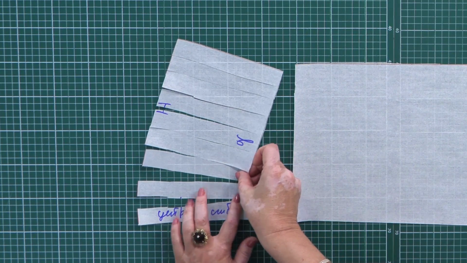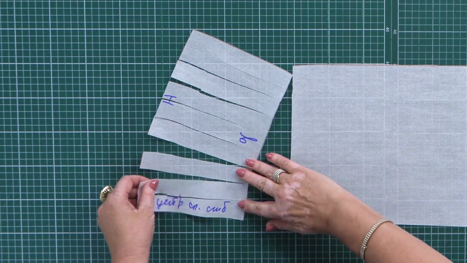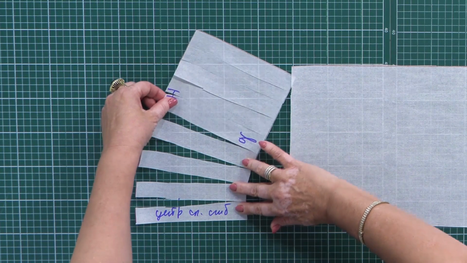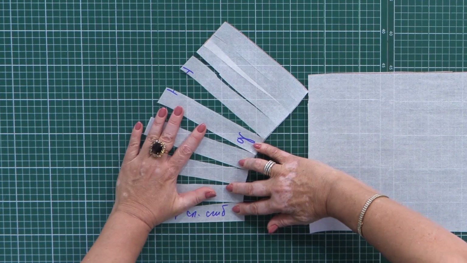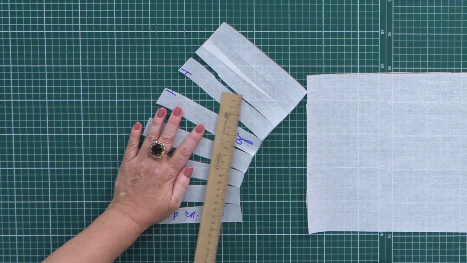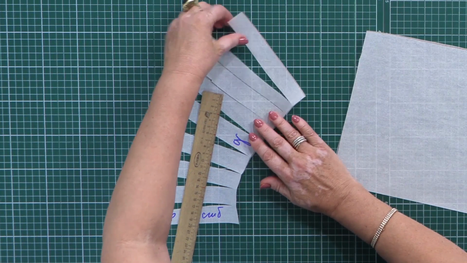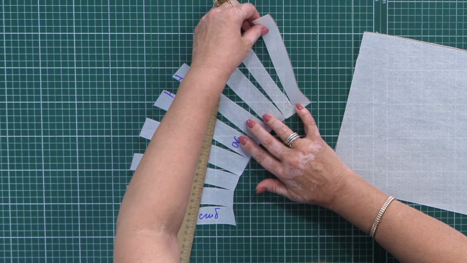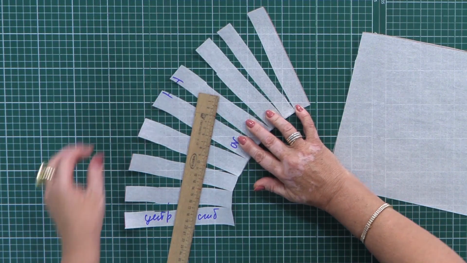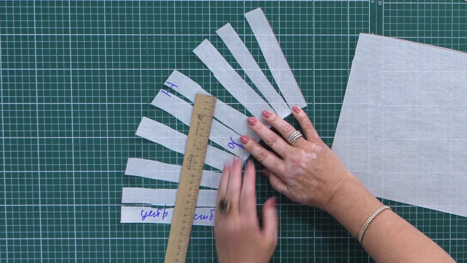Have a look here. I can flare it this way. This is a slightly flared flounce.